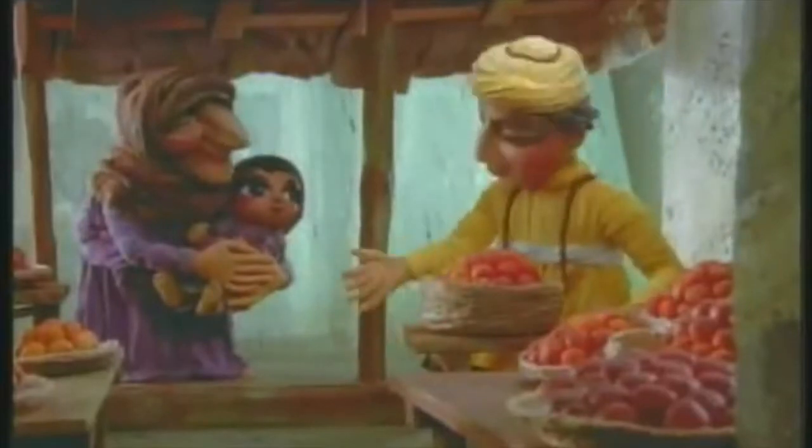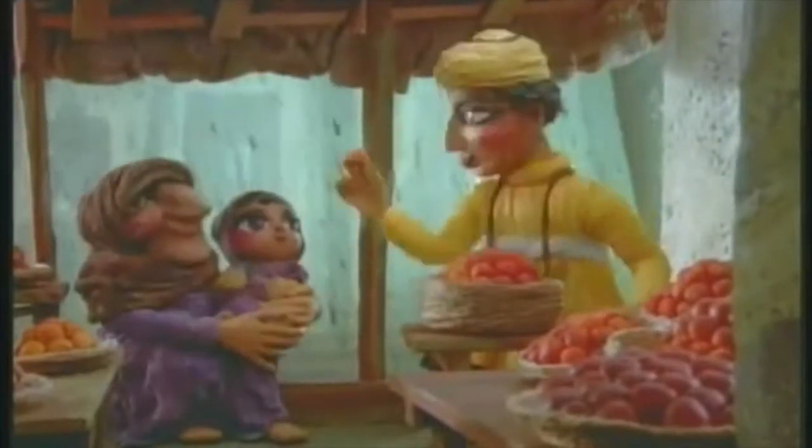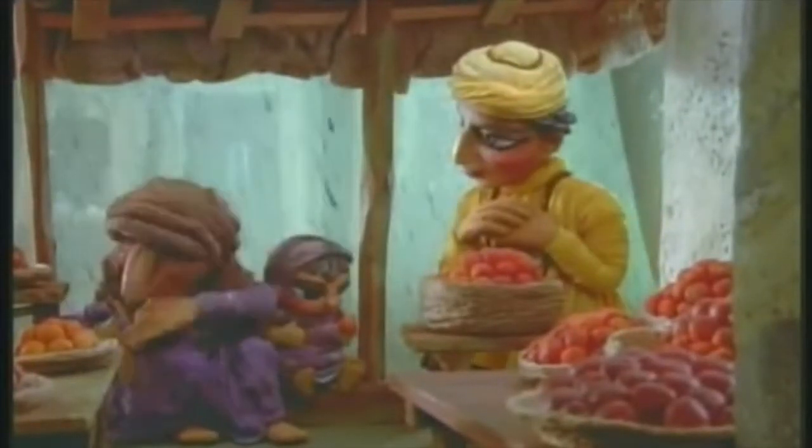I went with him. Well, how could he make his hymns without me to make the music? We went first to his sister Nanaki in Sultanpur. Her husband found Nanak a job as a storekeeper, but he gave away food to the poor.